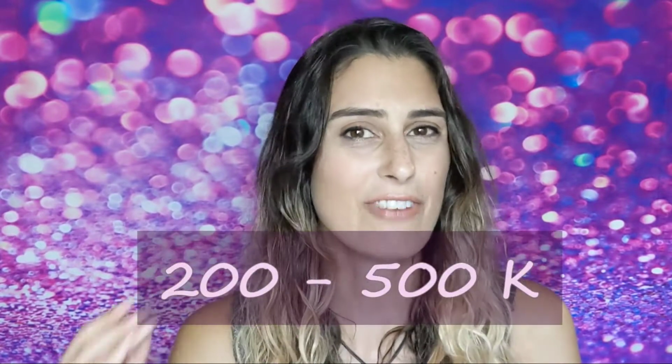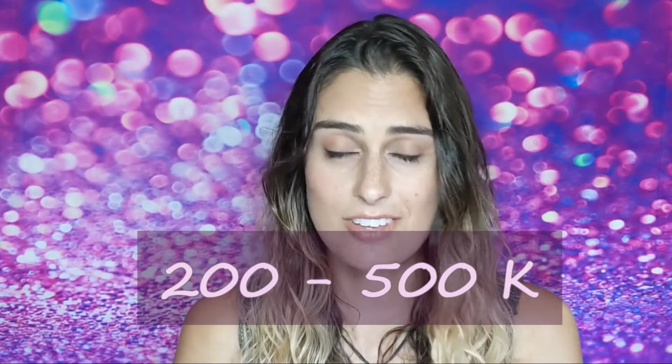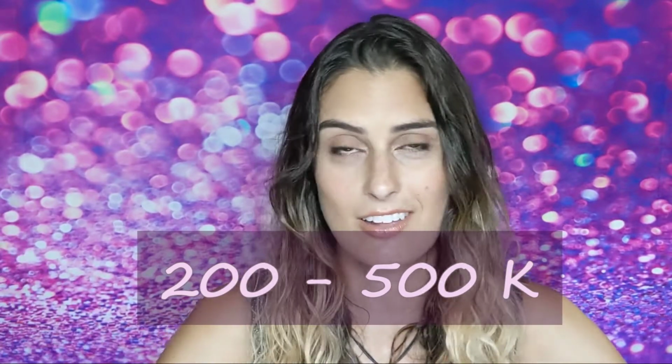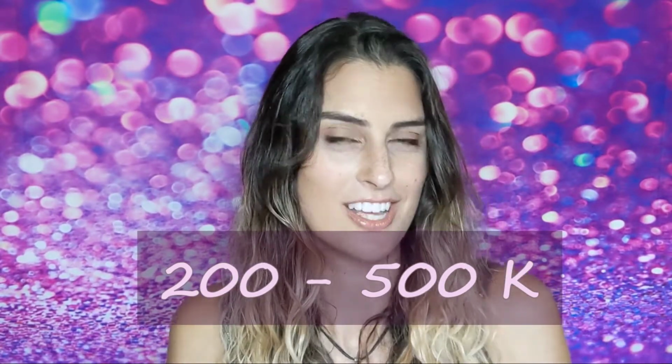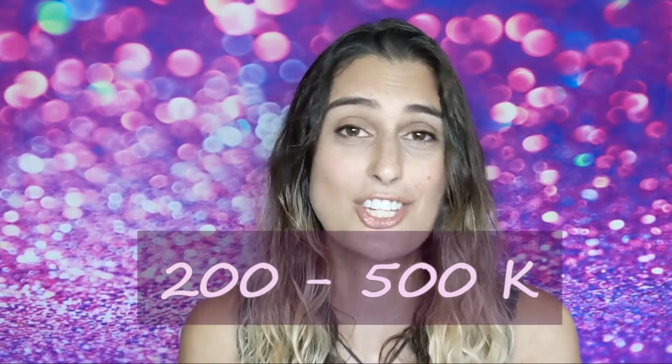So for Y-dwarfs, that temperature is between 200 and 500 Kelvin. Now it can be easy to lose context when we're talking about Kelvin and stars at 5,000 Kelvin, 6,000 Kelvin, and then 500 Kelvin. So just keep in mind that the human body temperature is roughly 300 Kelvin and 200 Kelvin is well below freezing.